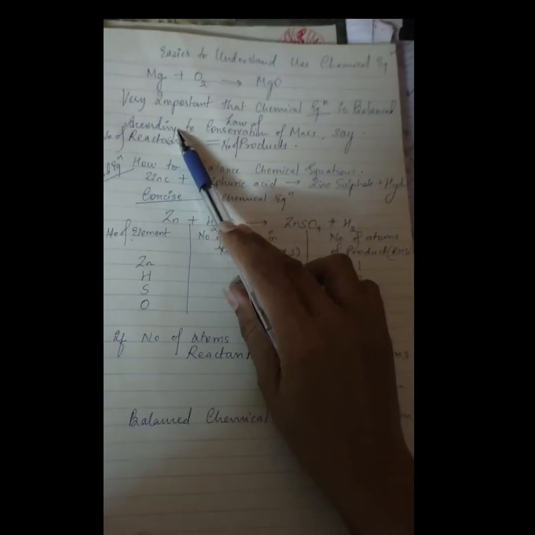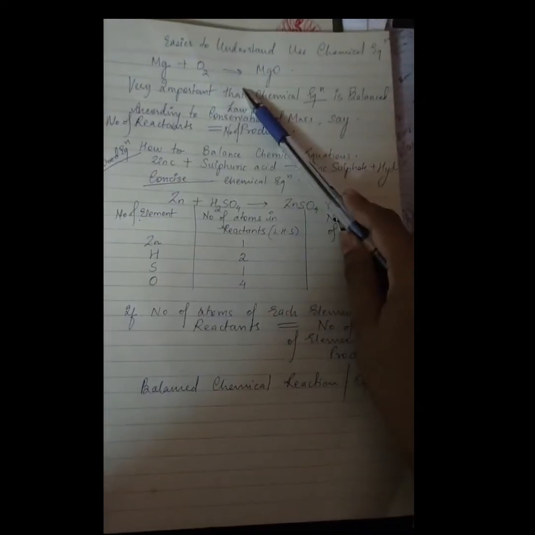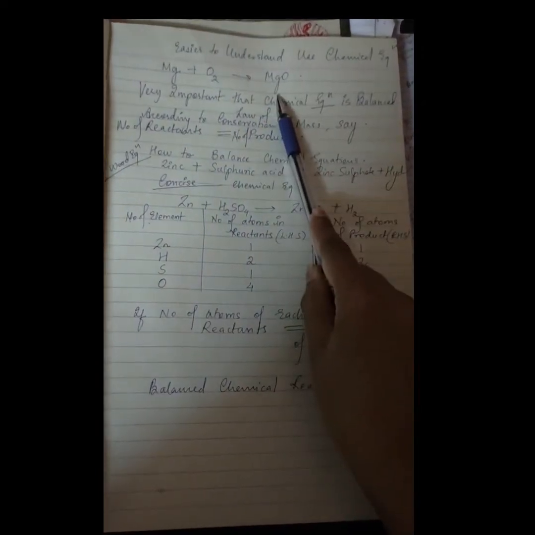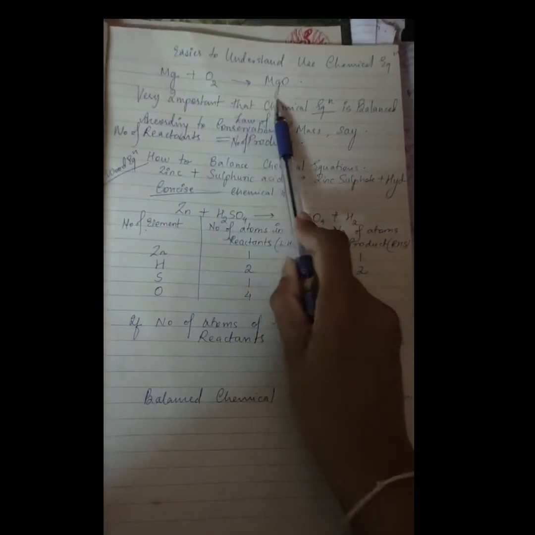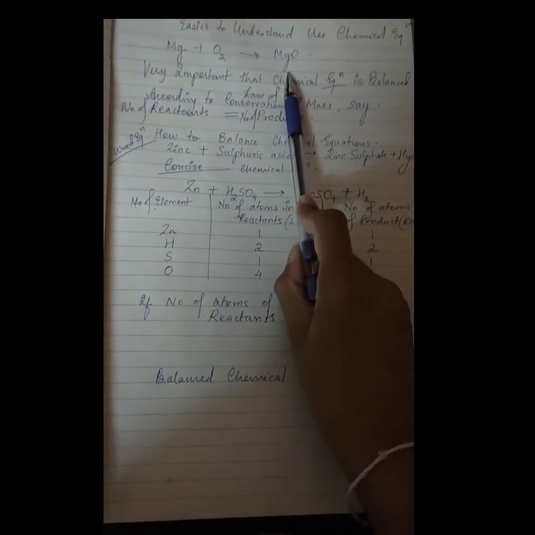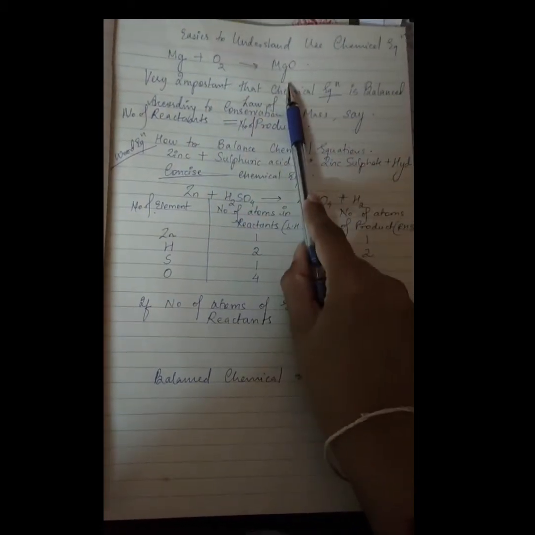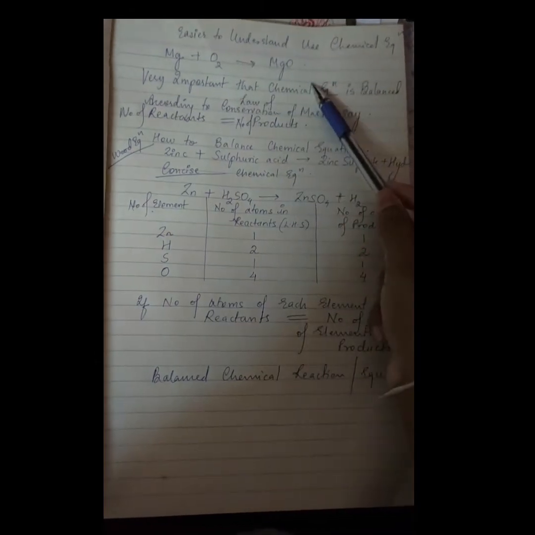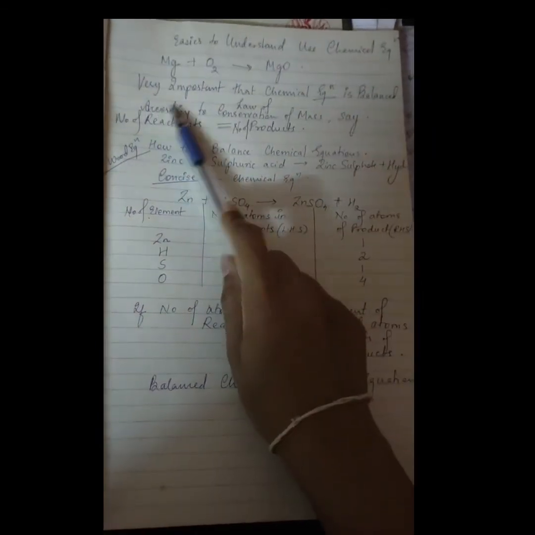So this is the equation. The word equation, as you can see, was extremely difficult, so instead we use a chemical equation. As you can see here, the magnesium reacting with oxygen and giving magnesium oxide is written in symbolic form. It is very easy to understand and more concise to write. So it is very important.